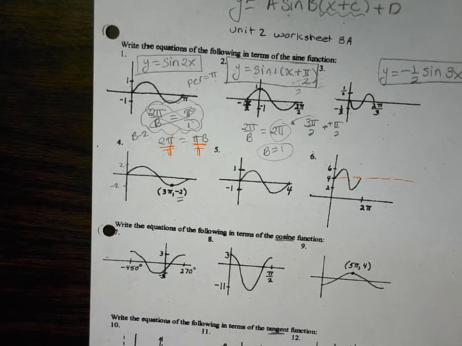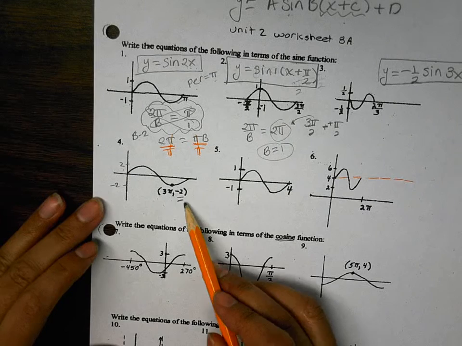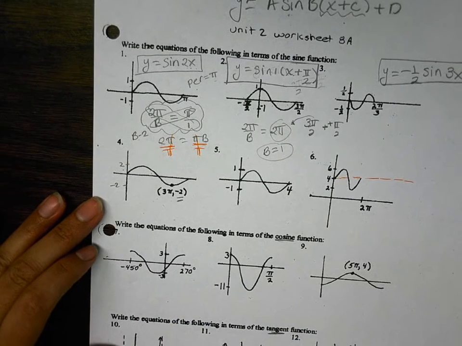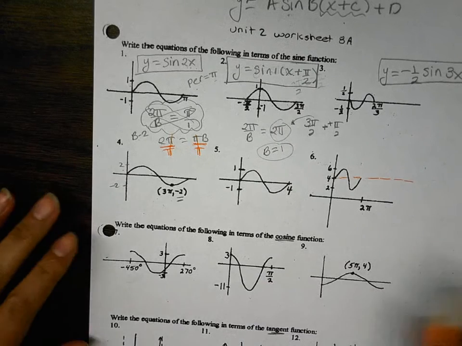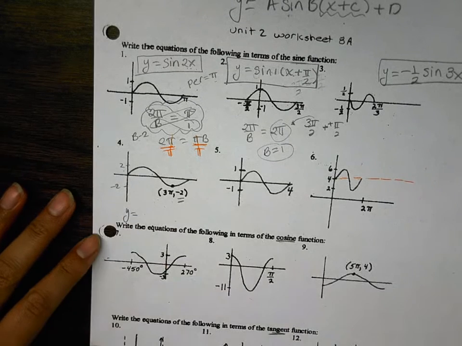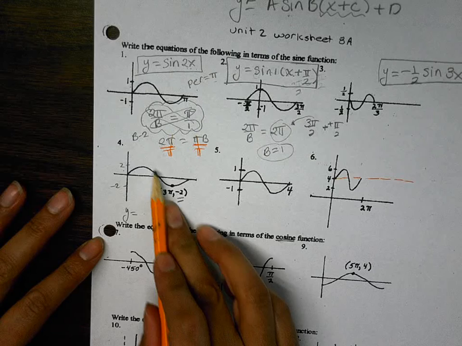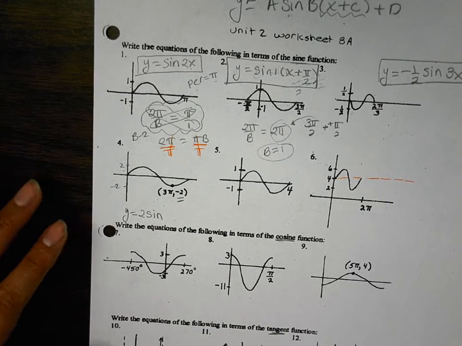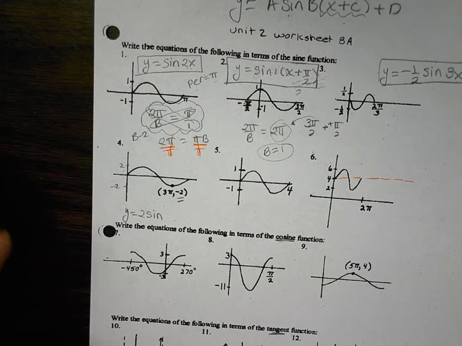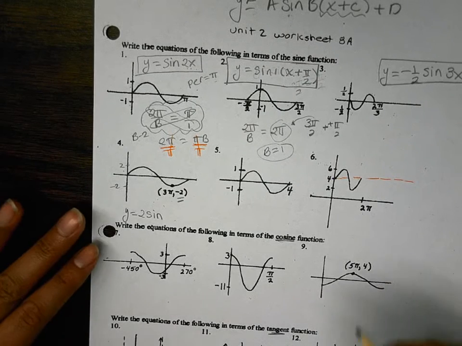Did everybody understand that? Yes? You guys, were you listening? All right, good job. Thank you. Okay, so everyone see how it's 2 and -2? Yes? All right. We're still using sine. Y equals +2 sine or -2 sine? +2 sine. Will I have a vertical shift or horizontal shift? No. So all I have to worry about is finding b, correct?